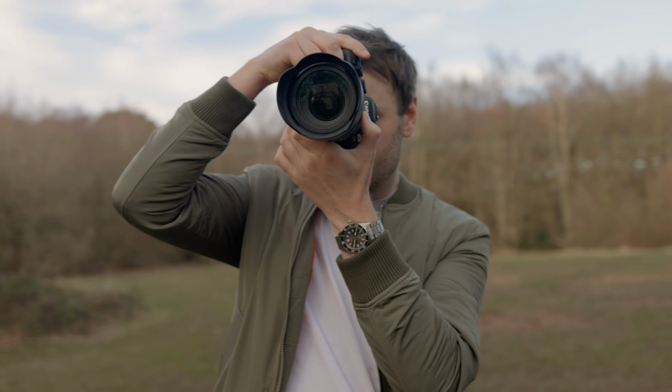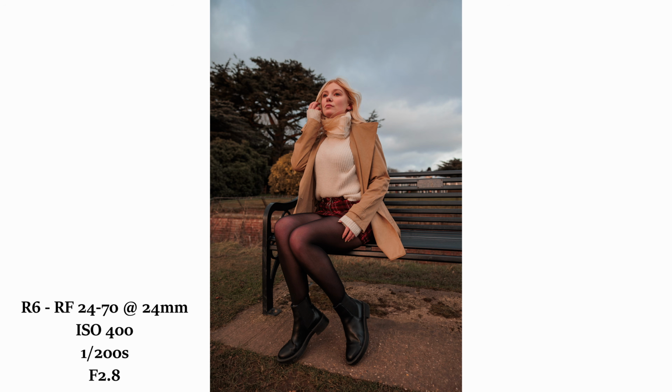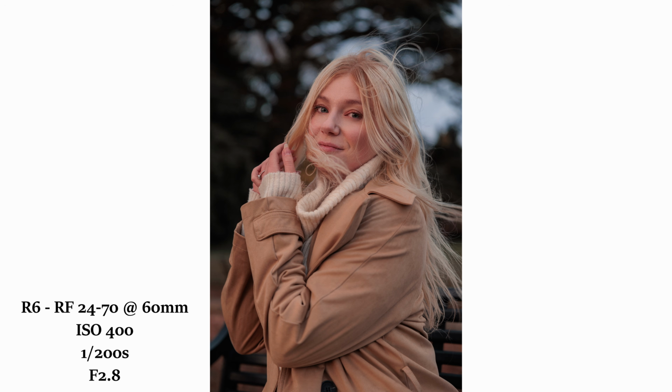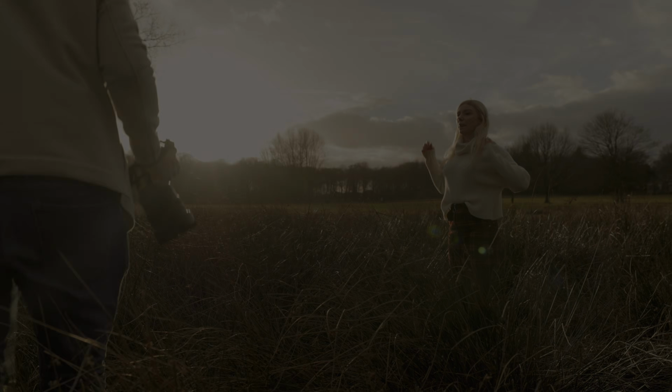Now switching over to the 24-70, where despite having to use a higher ISO and losing that faster aperture, these shots actually probably turned out to be my favourite of the day. These shots are examples of how versatile a lens like this is. I can capture a wide shot and go straight into a close-up. And with the last of the light gone, we ended the day there.